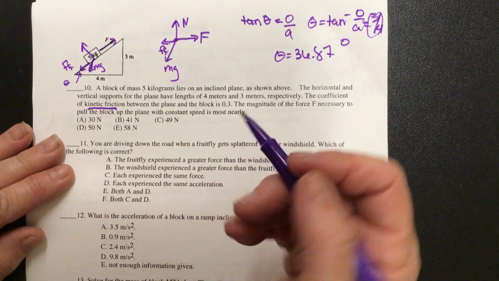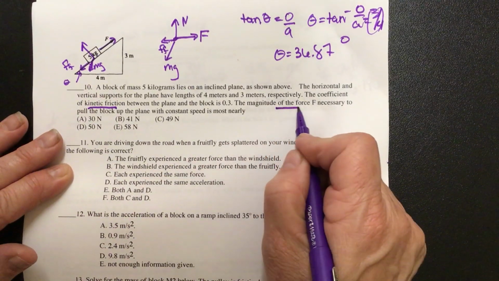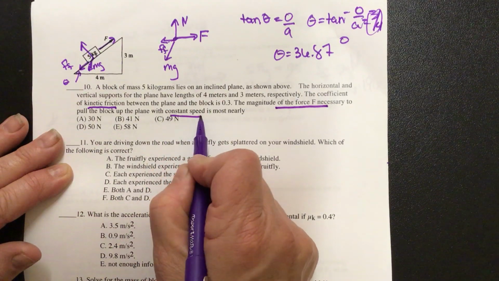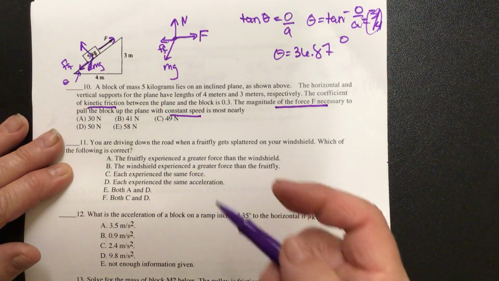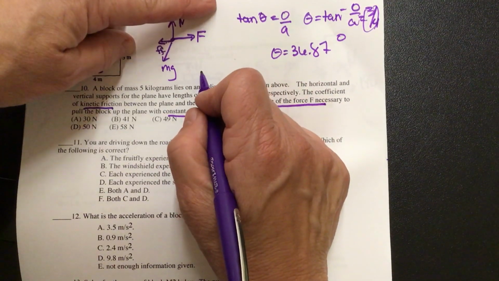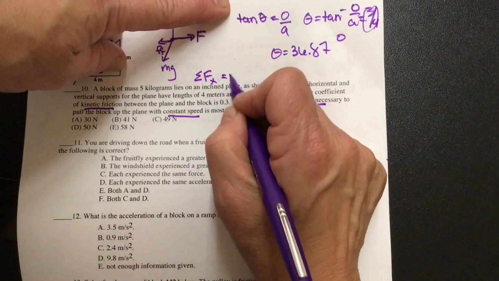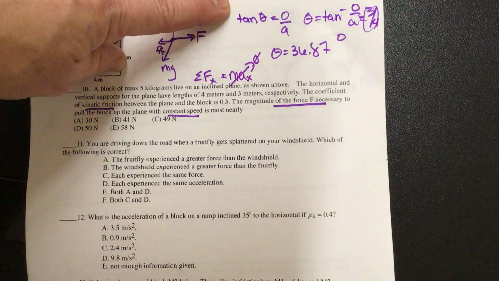All right. So it's Newton's second law, right? So we're trying to find the magnitude of the force to have it go up at a constant speed. So that means forces have to be balanced in the x direction. That means I have to figure out friction. So the sum of the forces in the x direction is equal to mass times acceleration in the x direction, and that is 0.